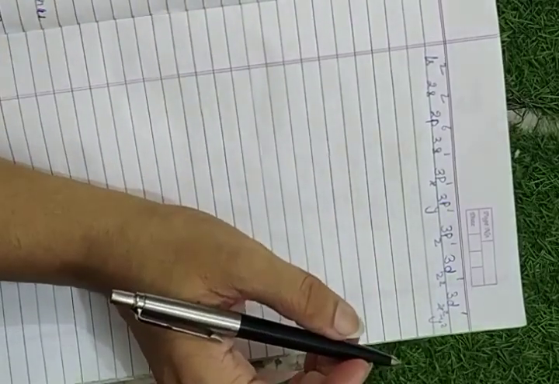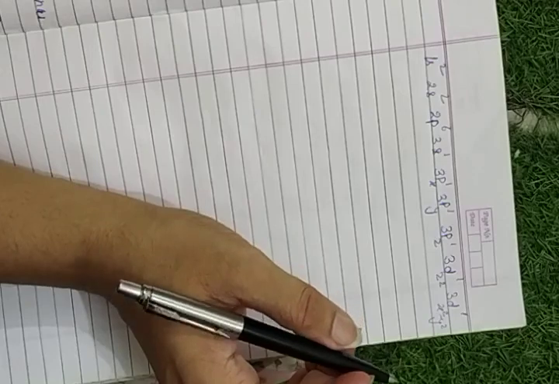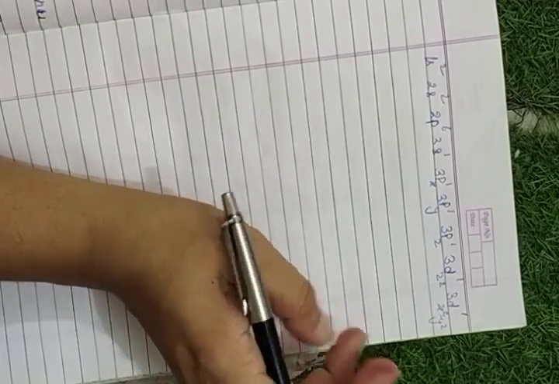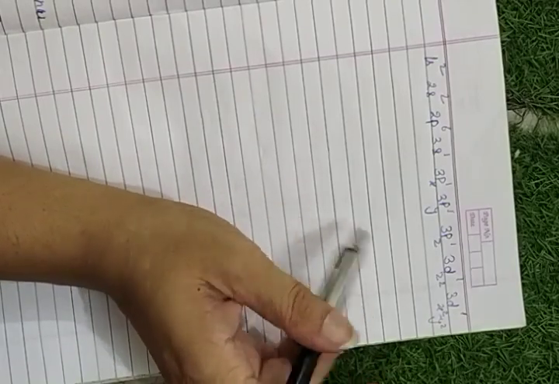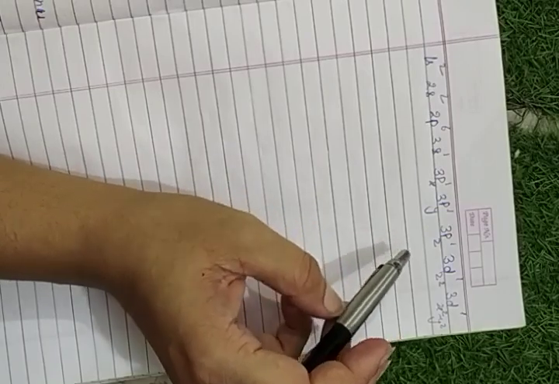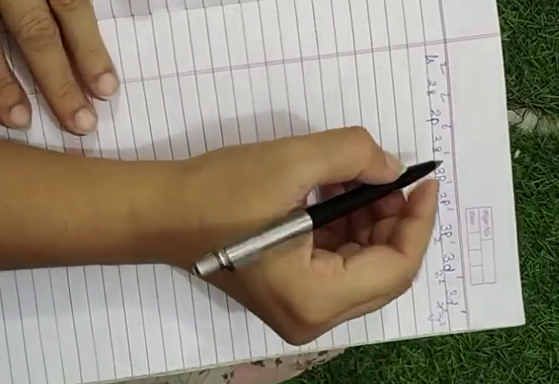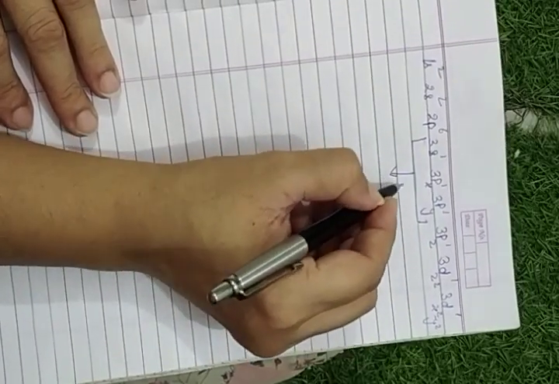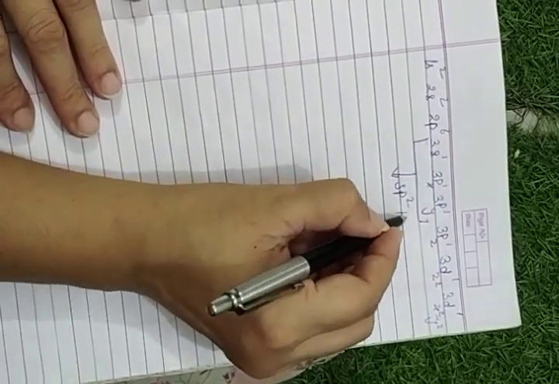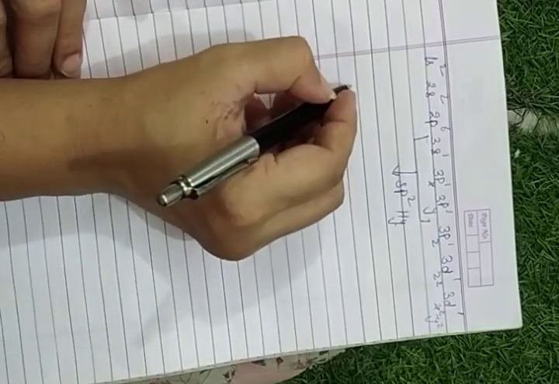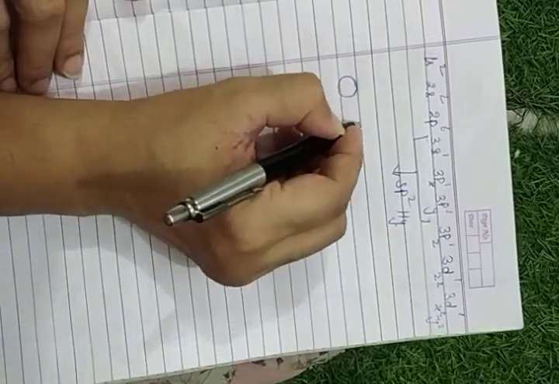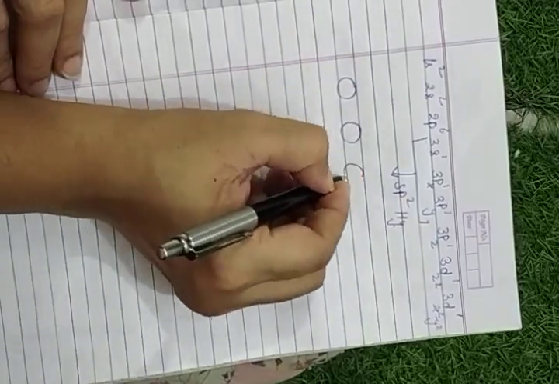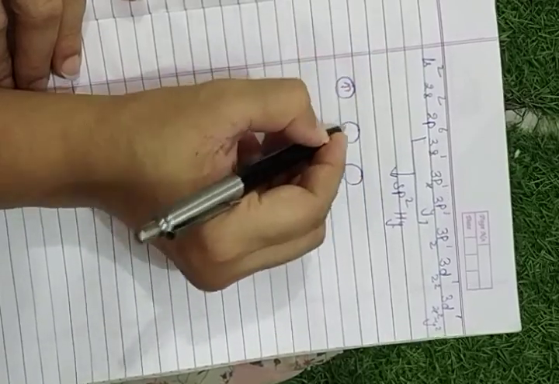Now if we see the sigma bonds, as sigma bonds are formed by hybrid orbitals, here the hybridization is again sp2. These orbitals hybridize to give 3 hybrid orbitals, each having 1 electron.